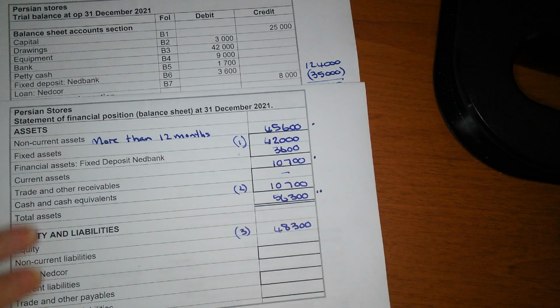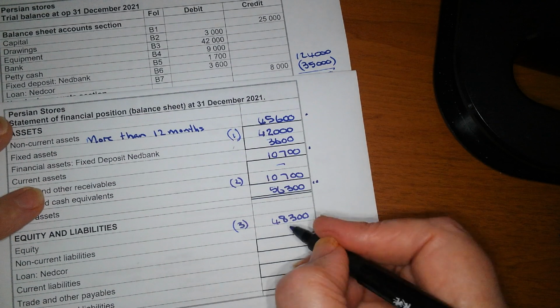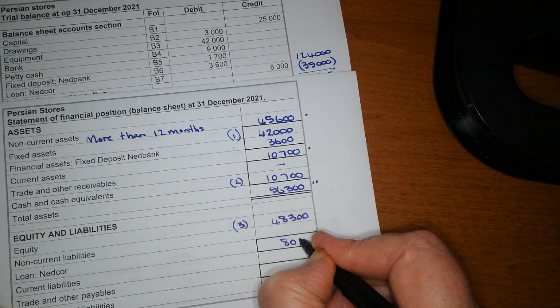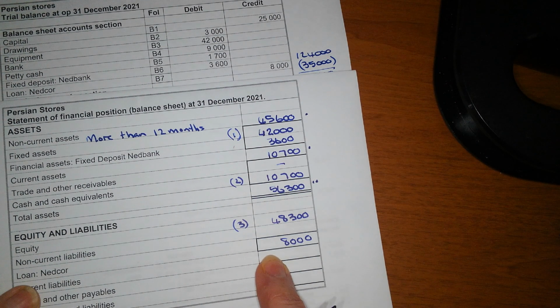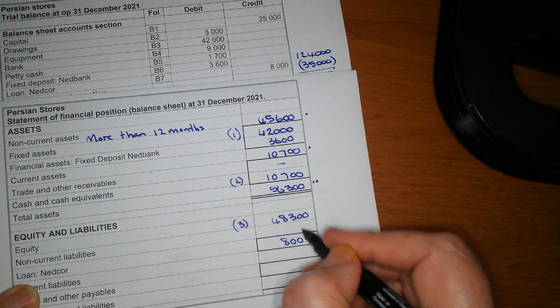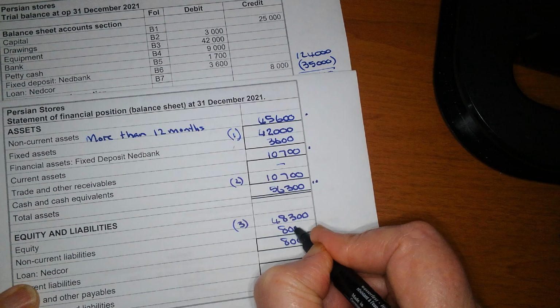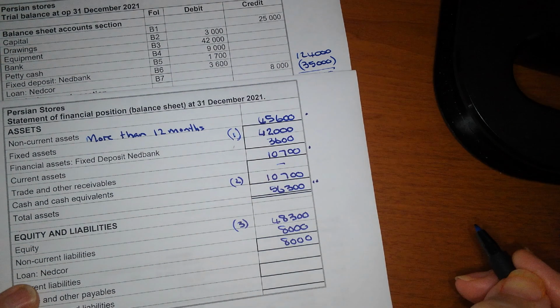Okay, then loan. There's a loan from Netcor for 8,000. This loan could also be, for instance, a mortgage loan, so there could be 2, and then you add the figures in the block and you show what is your non-current.